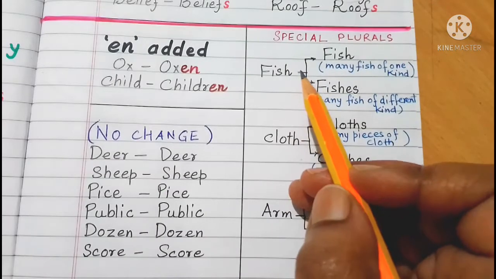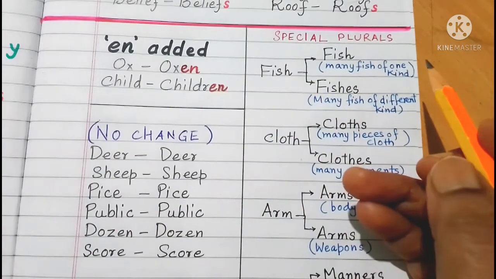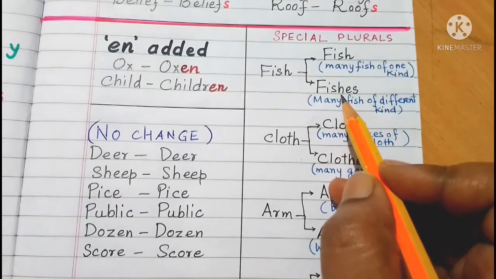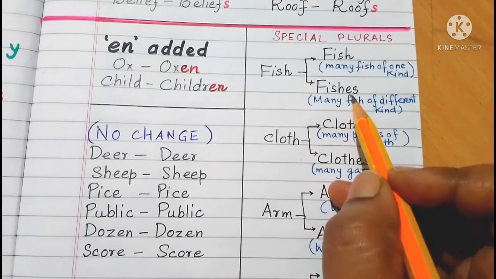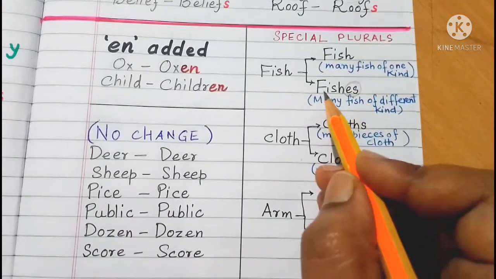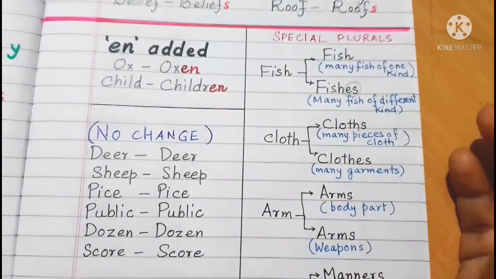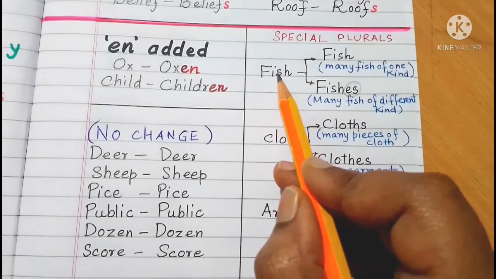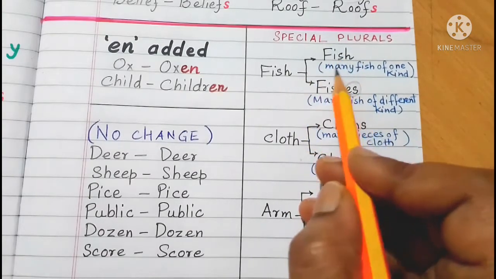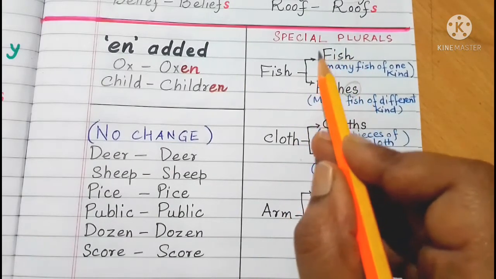Now moving further, we have some special plurals also. So some plurals which have different meanings. Say for example, fish becomes plural as fishes. If you are writing fishes, F-I-S-H-E-S, you are adding E-S. It won't mean that this particular fish is in more number. So if you are going to convert this fish into plural form, you have to write fish, F-I-S-H, fish. So there is no change in this way. So many fish of one kind is fish in the plural form.